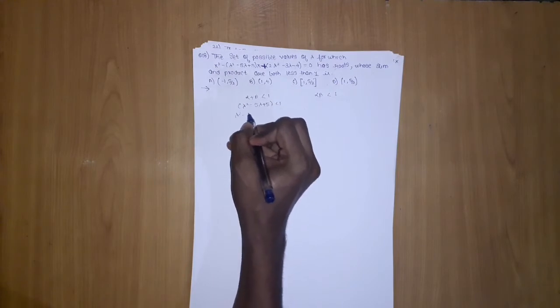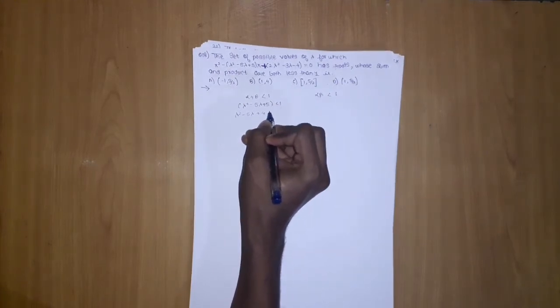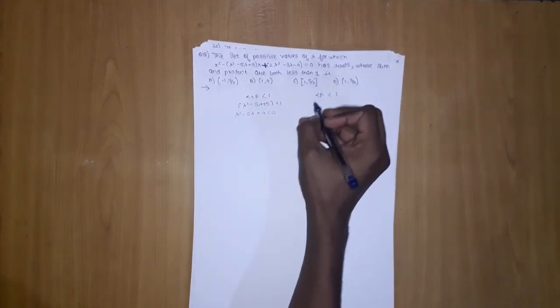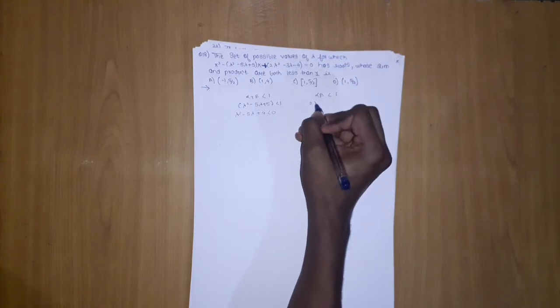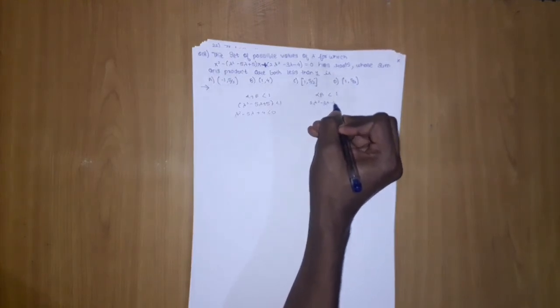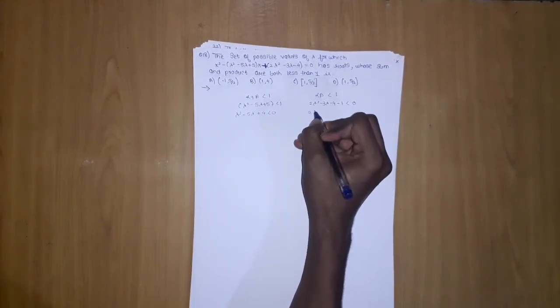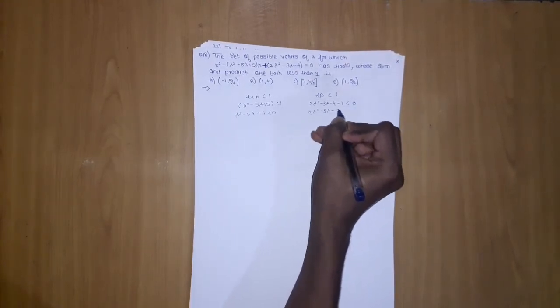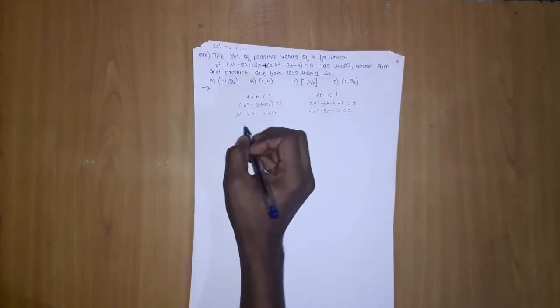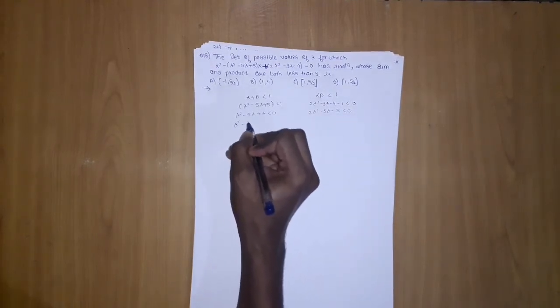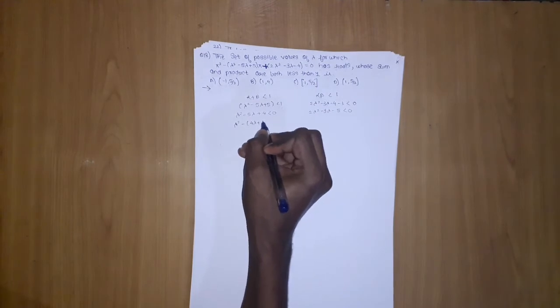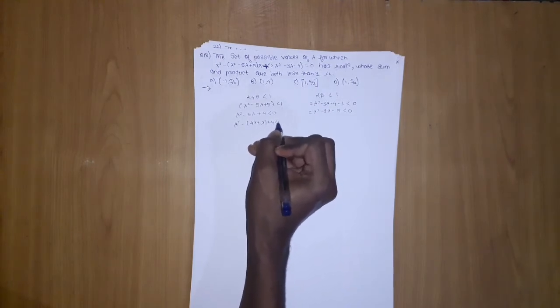So moving on further, we can write it as 4 less than 0, and here similarly we will write 2 lambda square minus 3 lambda minus 4, and here we will take this one on the right side, and the equation will become 3 lambda minus 5 should be less than 0. Now this will become lambda square minus 5 lambda plus 4 should be less than 0.